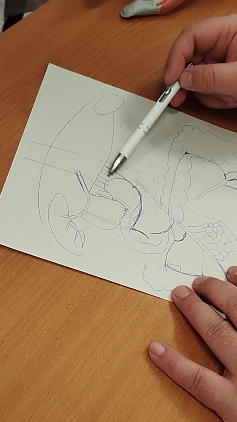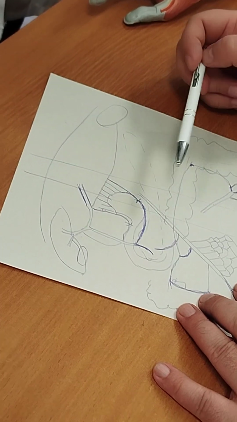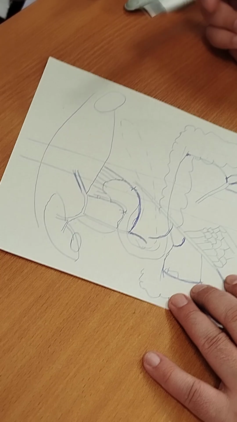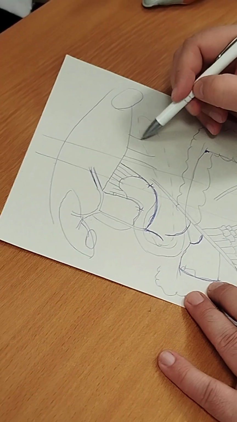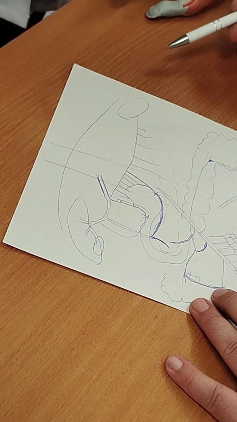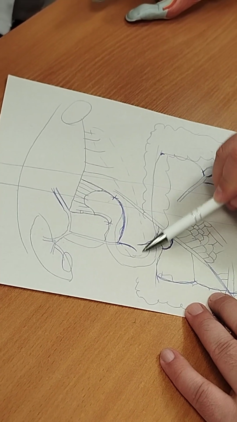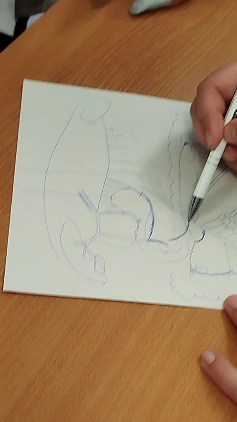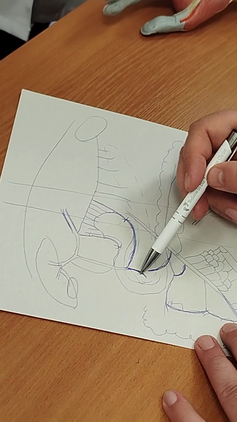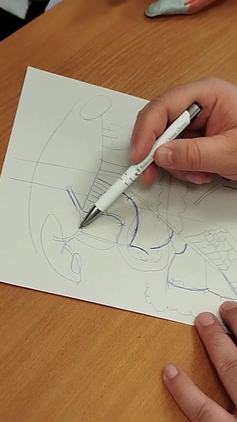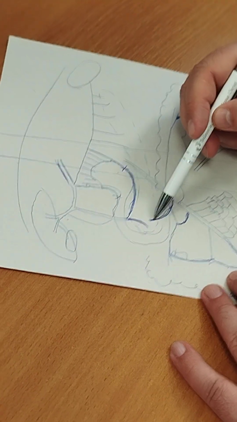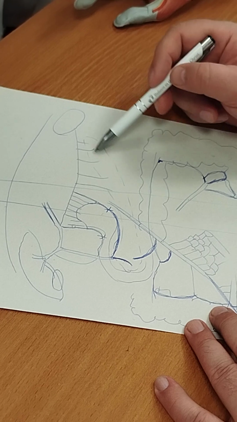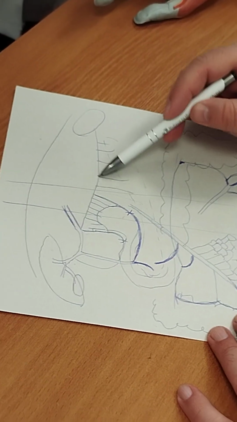And in the region of the fundus, we have short gastric arteries, arteria gastrica brevis, which start from the splenic artery, arteria lienalis. The splenic artery also gives rami pancreatici for the body and tail of the pancreas. Blood supply of the pancreas: the head of the pancreas receives blood from the superior pancreaticoduodenal and inferior pancreaticoduodenal arteries. The superior artery starts from the gastroduodenal, from the common hepatic, from the celiac trunk, and the inferior pancreaticoduodenal from the superior mesenteric. Body and tail, rami pancreatici from the splenic artery.